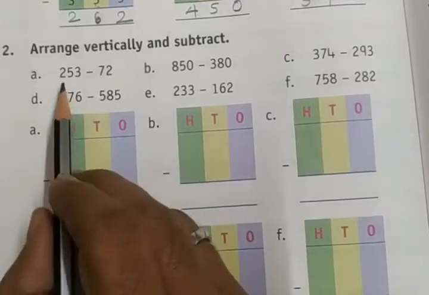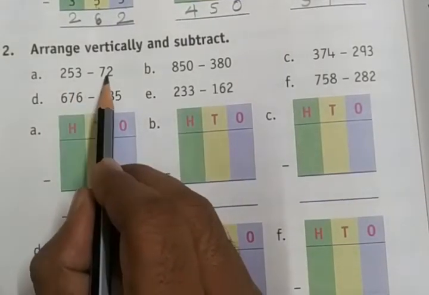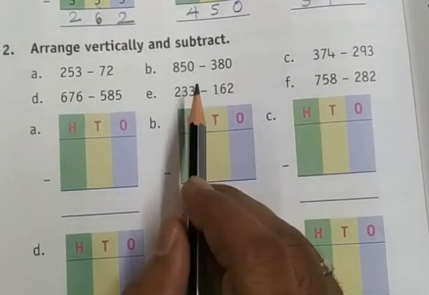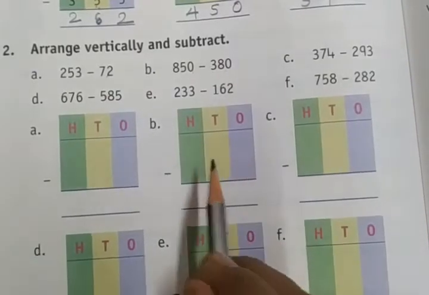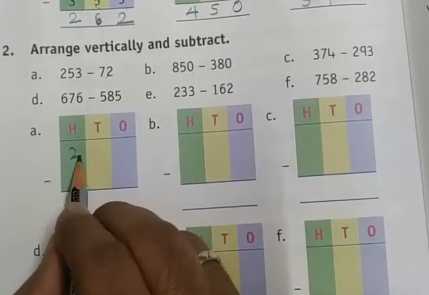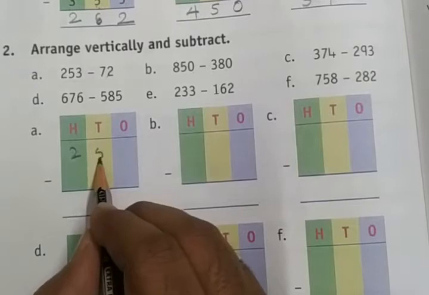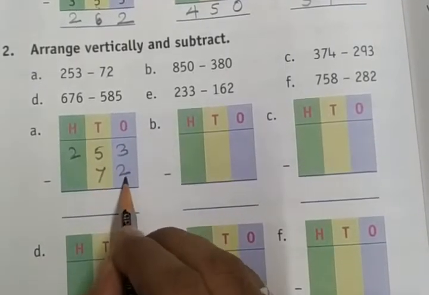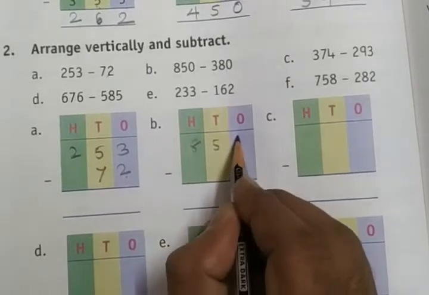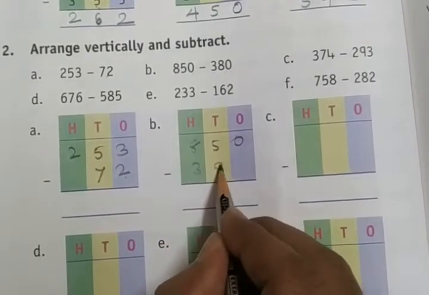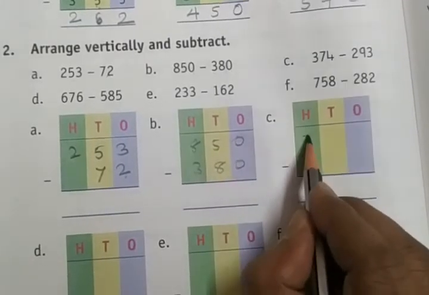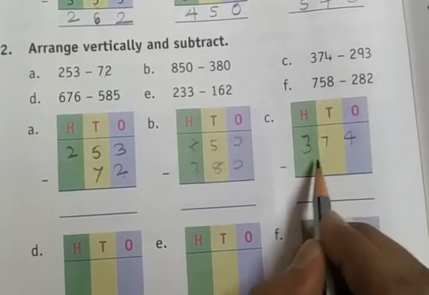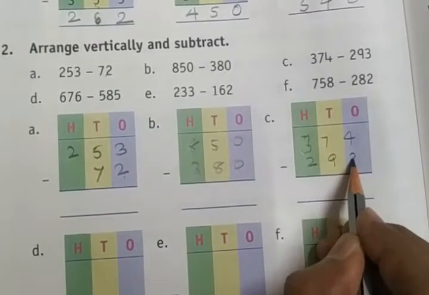So here 253 minus 72. 850 minus 380. Okay? Like this. First we have to arrange. One more extra work is we have to arrange them properly. 253 minus 72. 72 means tens and ones. 850 minus 380. 374 minus 293.